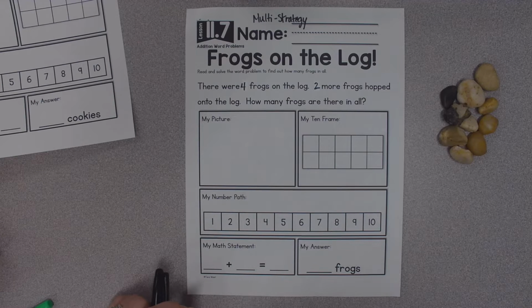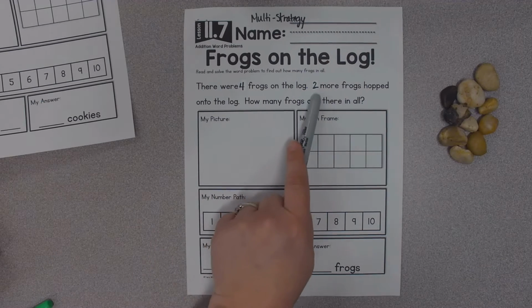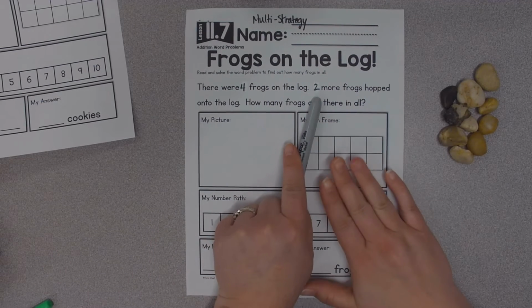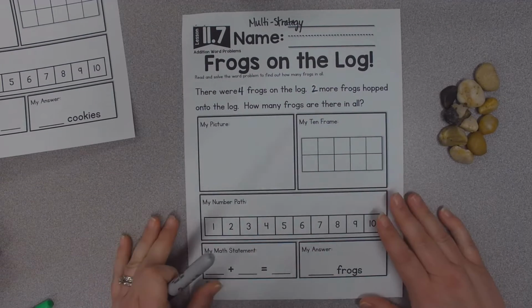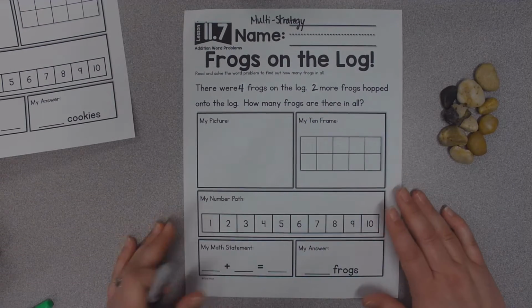Hello, grade 1. Today we're going to do some word problems, and we're going to answer the questions using multiple strategies. So this is adding using multiple strategies. I changed my numbers just a bit so they wouldn't be the same as yours, but these are the same pages that you have. Let's first read the problem to see if we can figure it out.